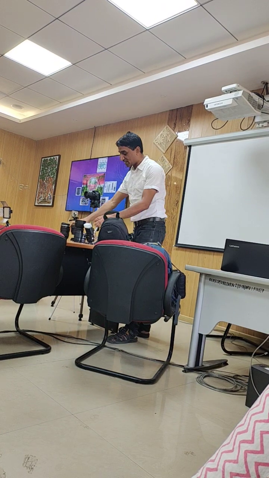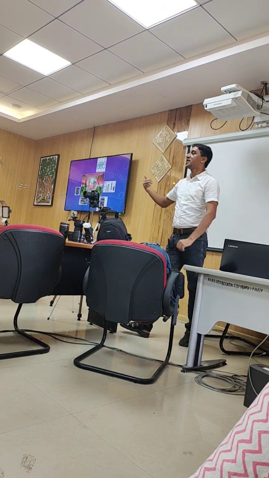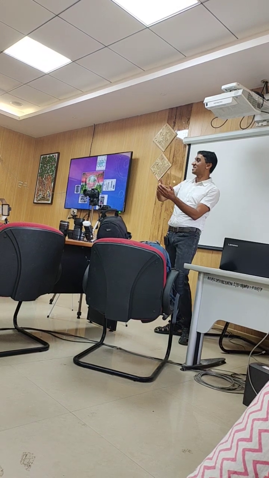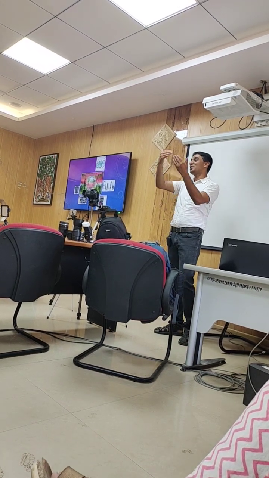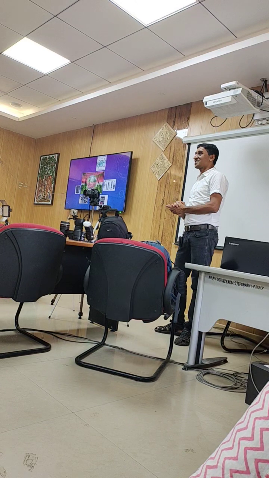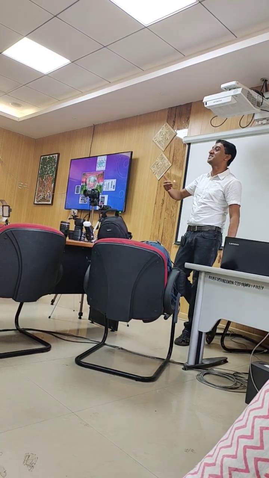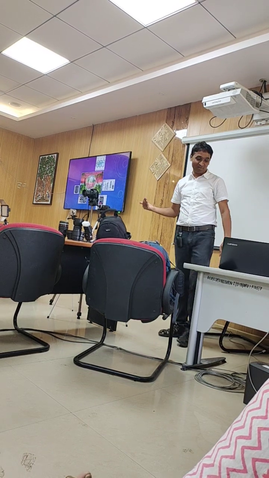These filters can be attached so that different densities of light come through. Some filters are darker, some are less dark. You attach that so that during daytime, if there is a very bright sky, the filter will decrease the density of the light, and a good quality image will come.